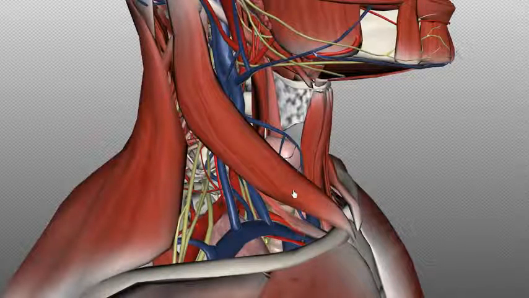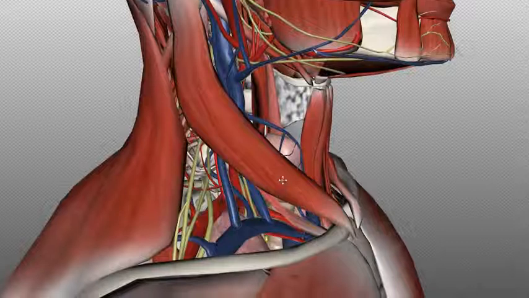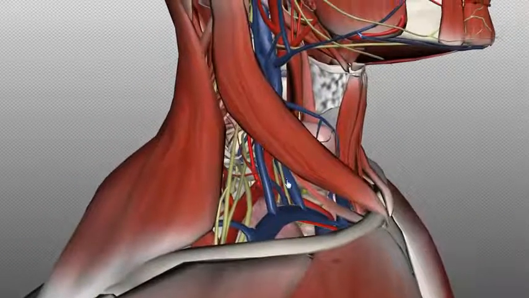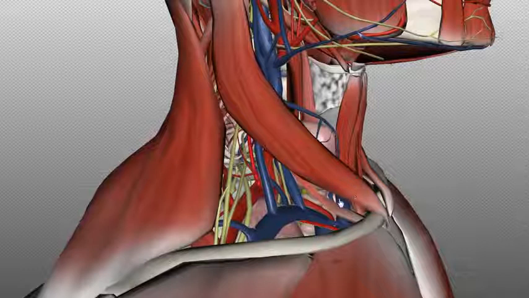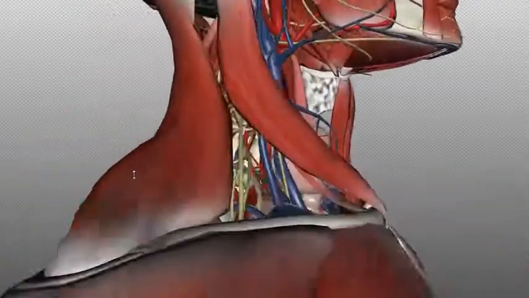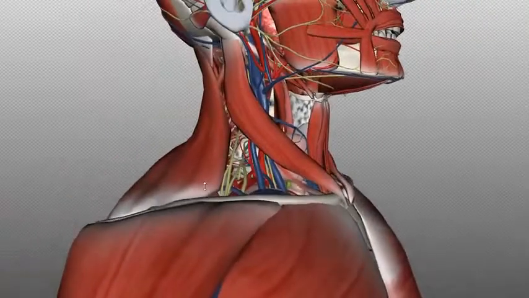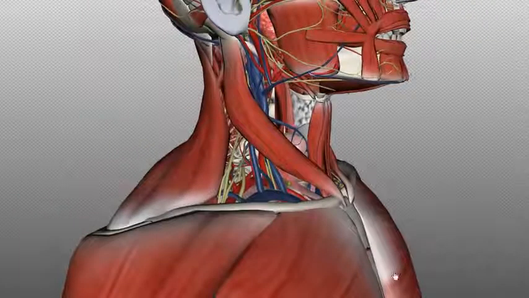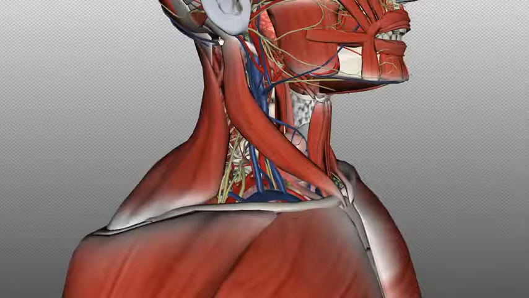So the posterior triangle lies just behind the anterior triangle, and it's formed by the posterior border of the sternocleidomastoid, the middle portion of the clavicle, and the anterior border of the trapezius muscle. So this big muscle at the back, big powerful muscle there. The apex of the posterior triangle is this bit of occipital bone just behind the mastoid process here.